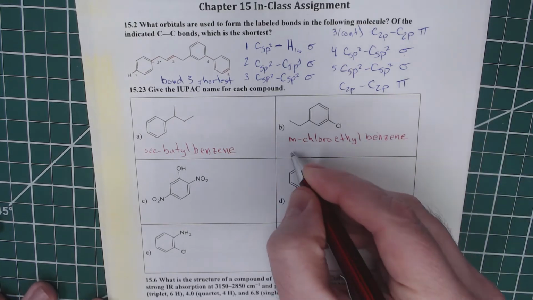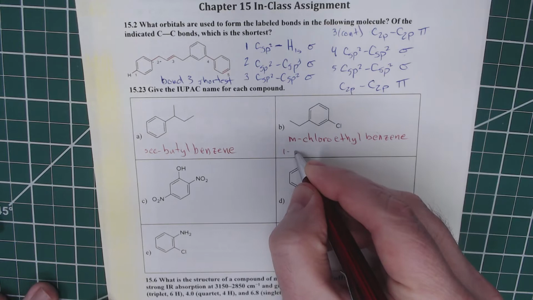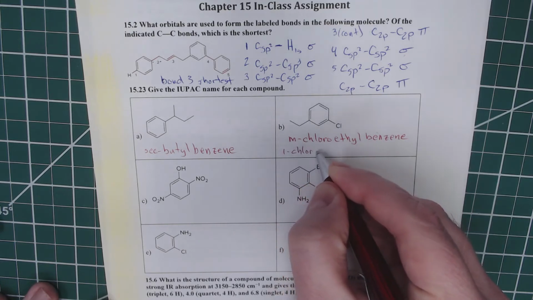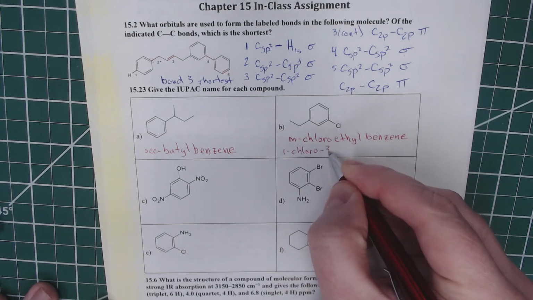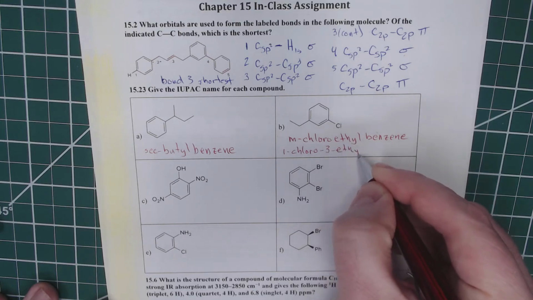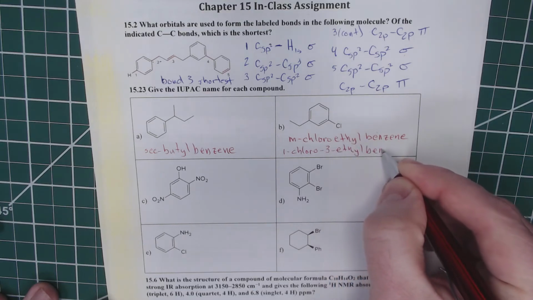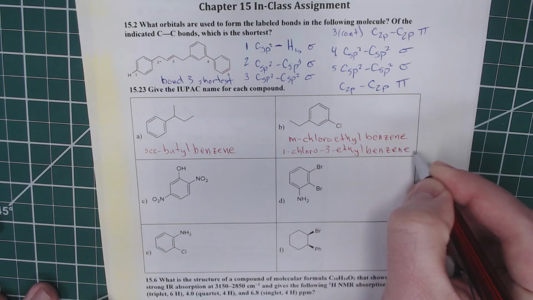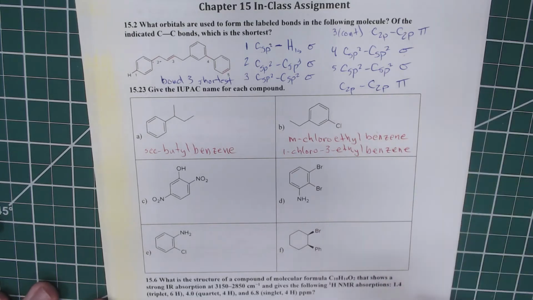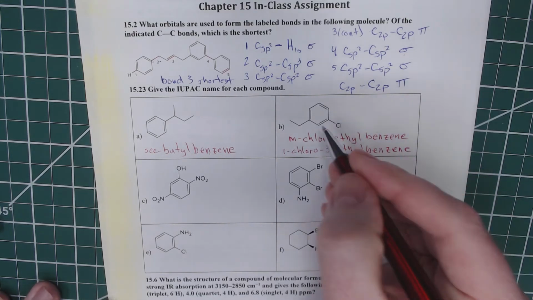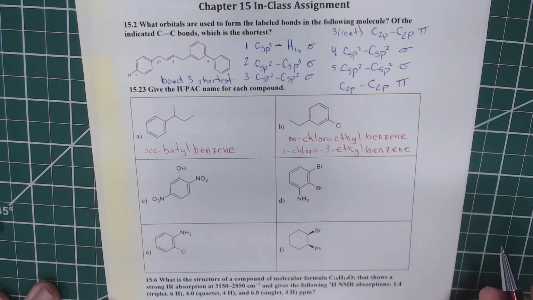Or we can refer to this as 1-chloro-3-ethylbenzene. And that would be correct as well. So this would be the 1 position, and the ethyl would be the 3 position.